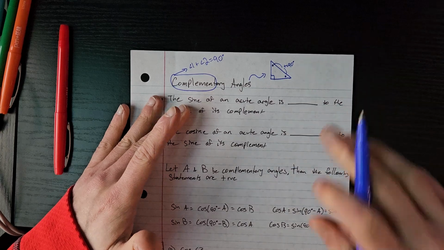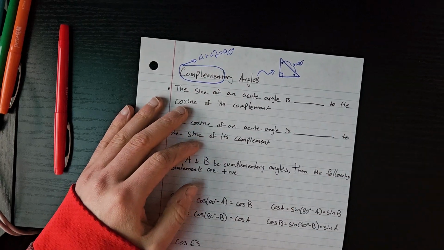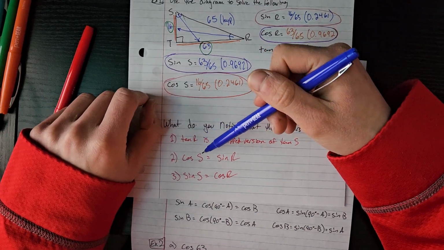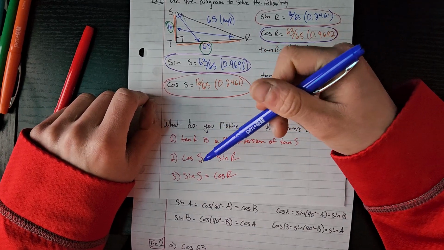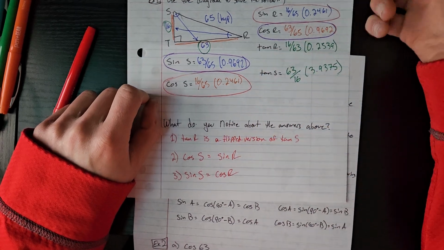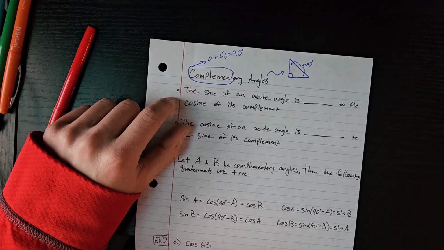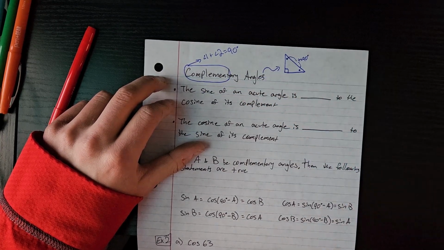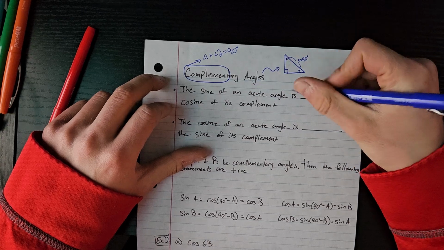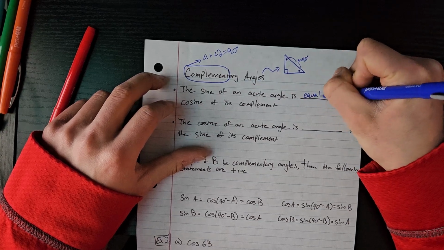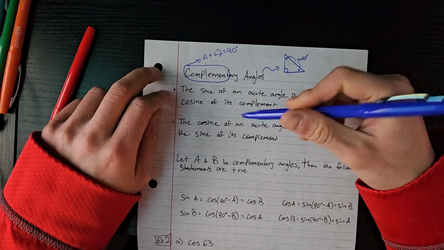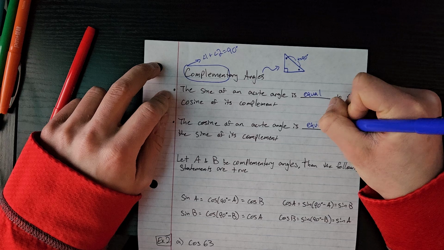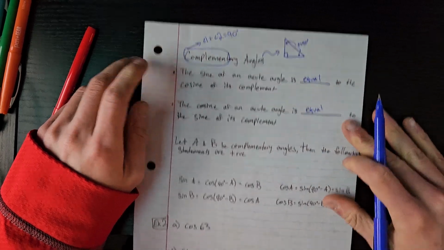So, when we are looking at what we see down here, that the cosine of S is equal to the sine of R, and the sine of S is equal to the cosine of R, they are considered complements of each other. In the words of complementary angles, the sine of an acute angle is equal to the cosine of its complement, and the cosine of an acute angle is equal to the sine of its complement.